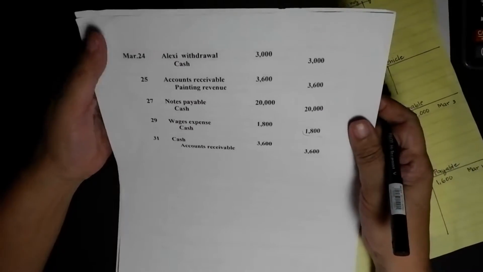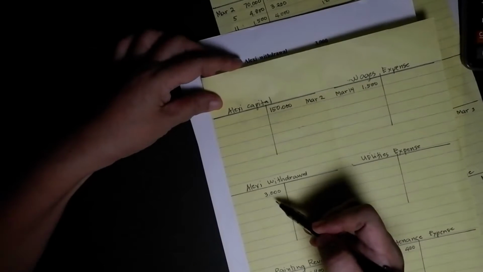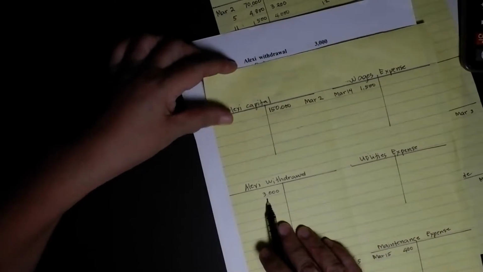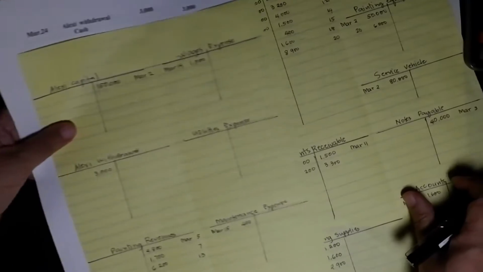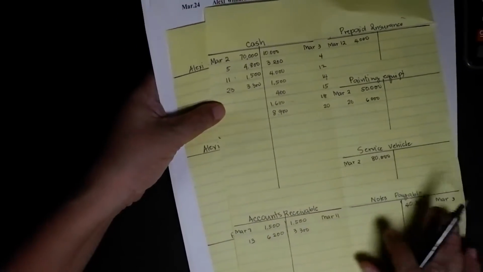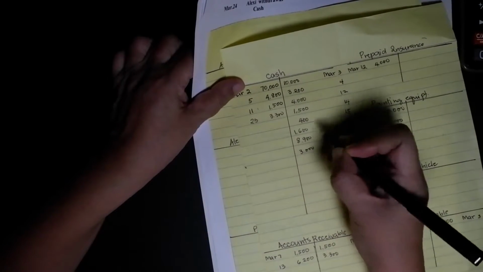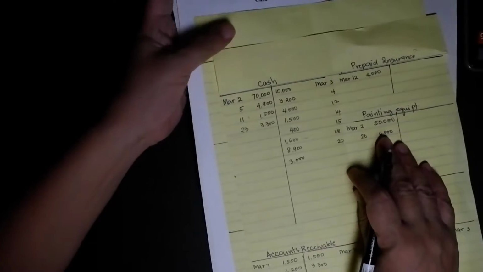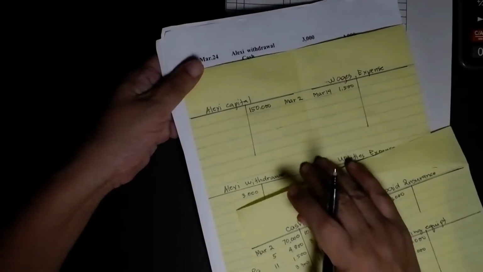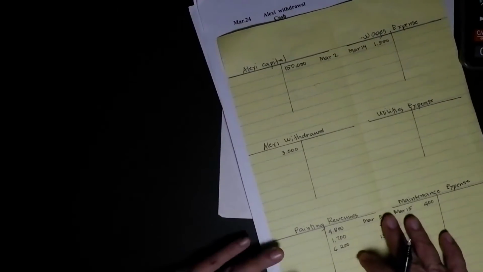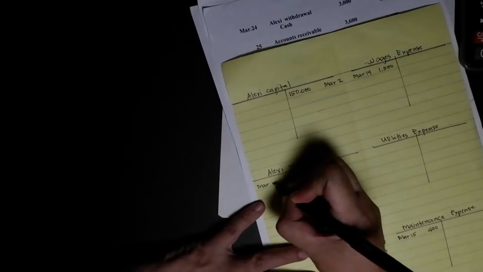So the next entry, we have debit Alexi withdrawal 3,000 and credit cash of 3,000. So we have to post it in our T account of cash on the credit side. So we have 3,000. That is March 24. Okay. By the way, we haven't written the date for Alexi withdrawal. So we have to write March 24.